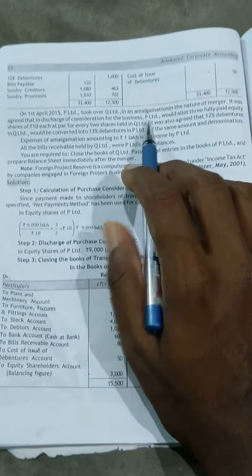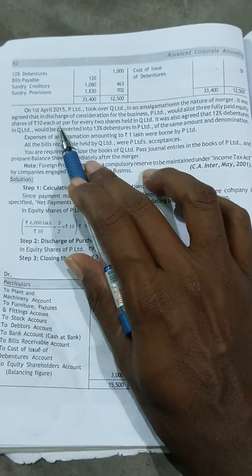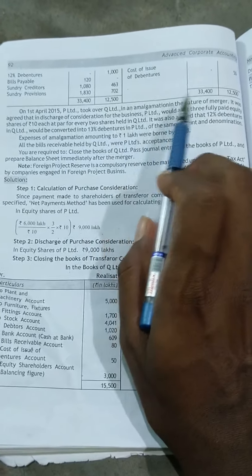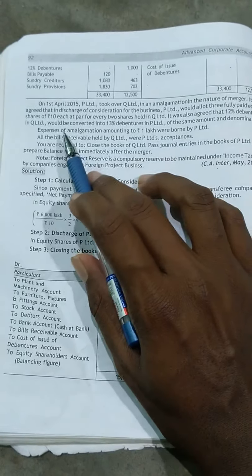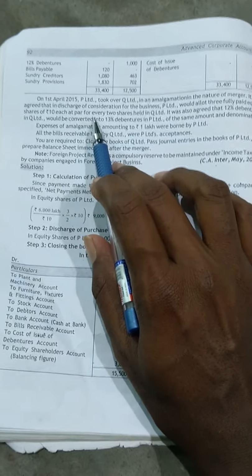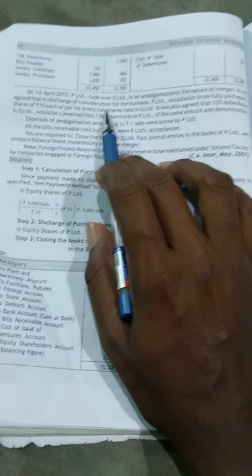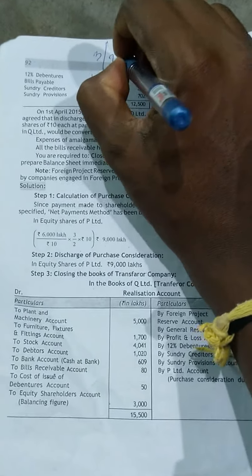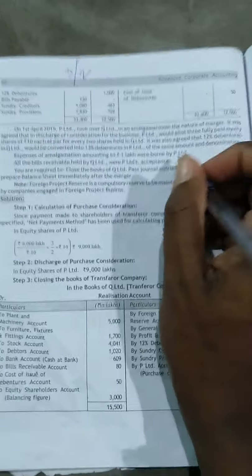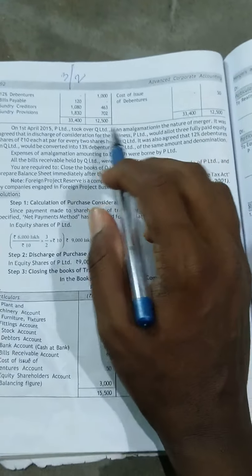Okay. Now, they are giving the purchase consideration: discharge of purchase consideration would be by allotting 3 fully paid equity shares of rupees 10 each at par for every 2 shares. That means they are issuing 3 shares for every 2 shares. Now we need to identify how many shares they are issuing.